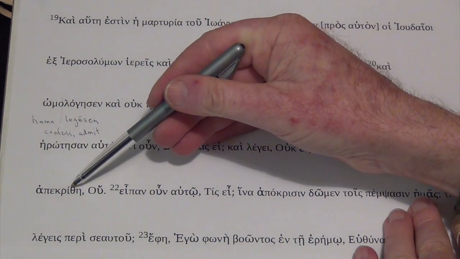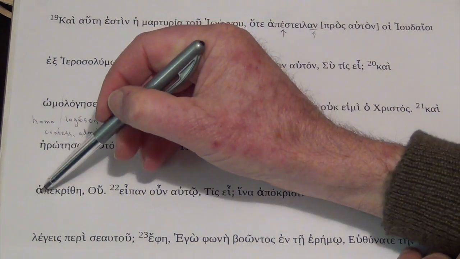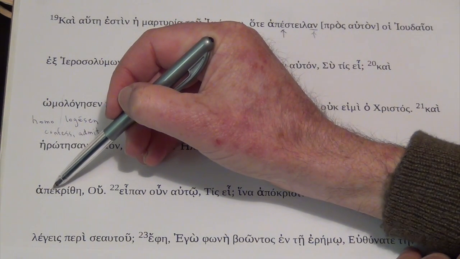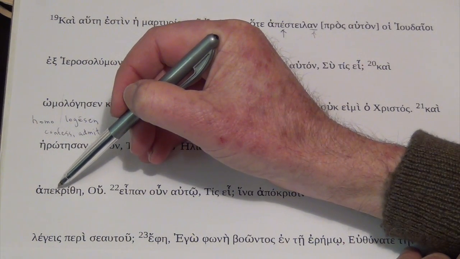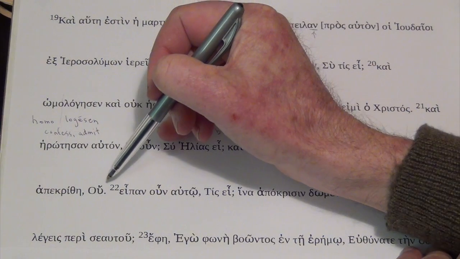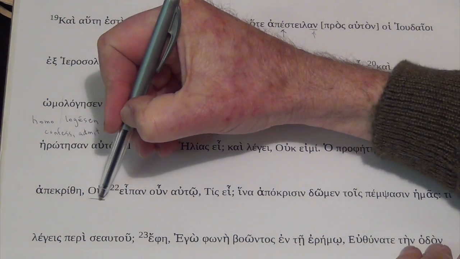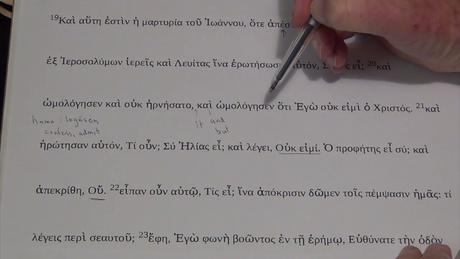And he answered, apekrithe. Again, in normal form this begins with APO, but the fact that the O is replaced by an E here tells us that this is past tense. Notice how his answers are getting shorter and shorter, and curter and curter.